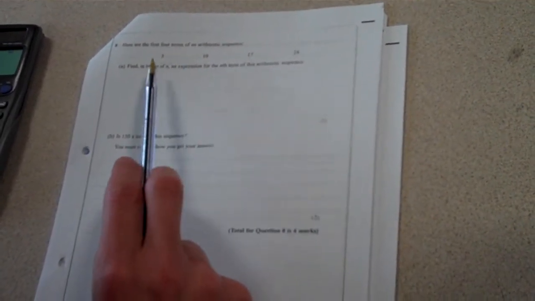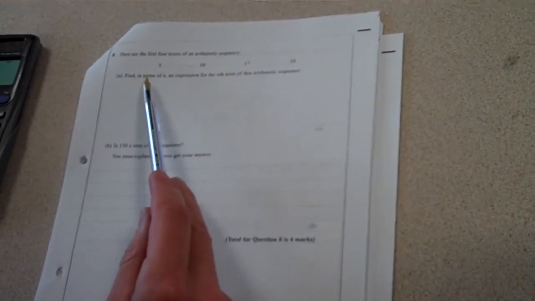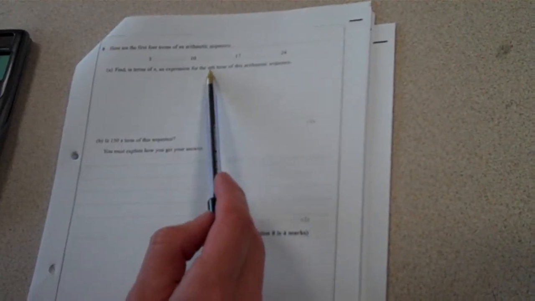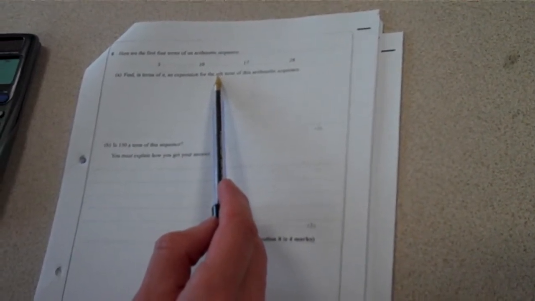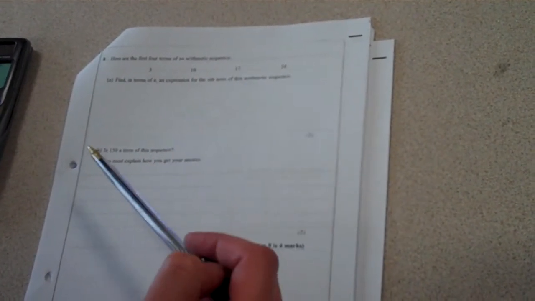Right, so here we can see the question is a sequence of numbers 3, 10, 17 and 24, and they're asking us to find, in terms of n, an expression for the nth term. So remember, this is just a fancy mathematical way of basically working out the name of the sequence to describe what's happening to these numbers as they go up.